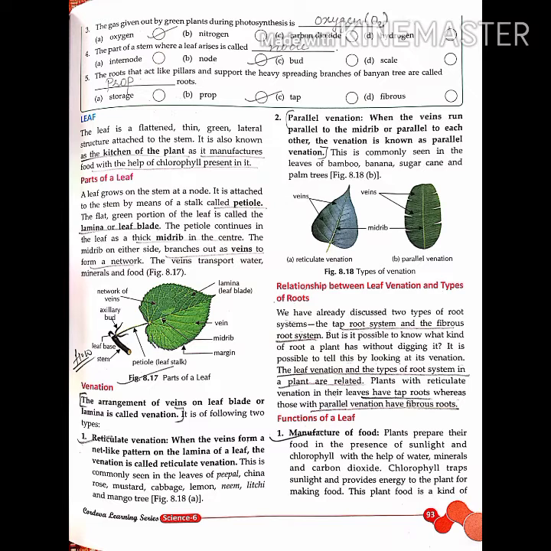So the leaf venation and the types of root system in plants are related to each other. Plants with reticulate venation have tap root, whereas those with parallel venation have fibrous roots. Tap root में क्या होगा? देखो रेटिकुलेट वेनेशन है, plants with reticulate venation in their leaves have tap root and plants which have parallel venation, they have fibrous roots. किसी भी प्लांट का अगर टैप रूट है तो उसका रेटिकुलेट वेनेशन होगा.